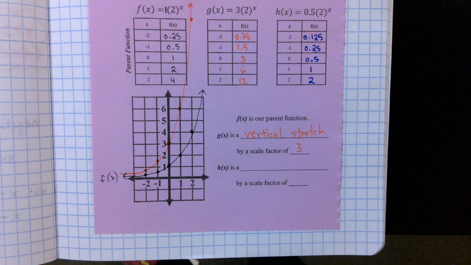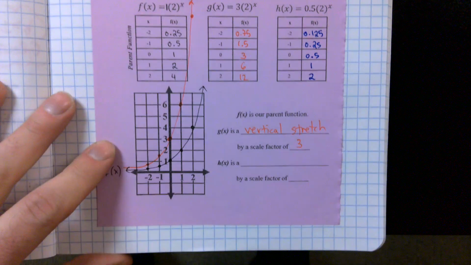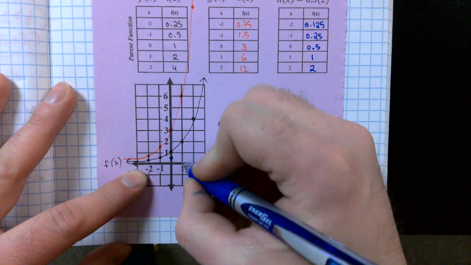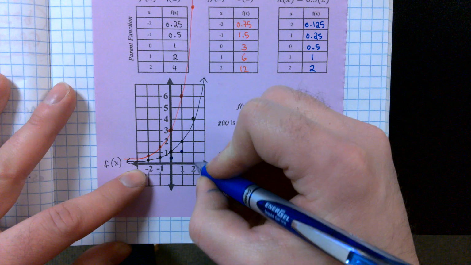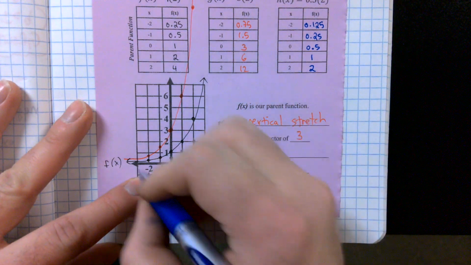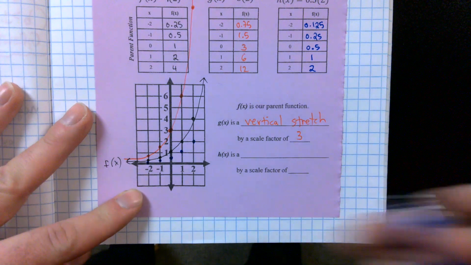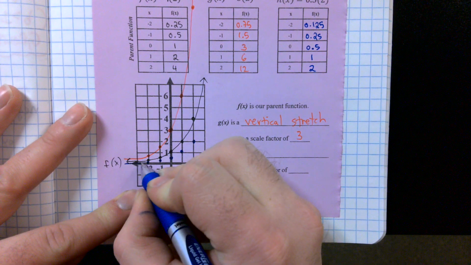Everyone good on how we got those? Yeah? Well, now let's plot these points. 0, 0.5 in blue. 1, 1. 2, 2. Negative 1 and a quarter. Negative 2 and almost 0.